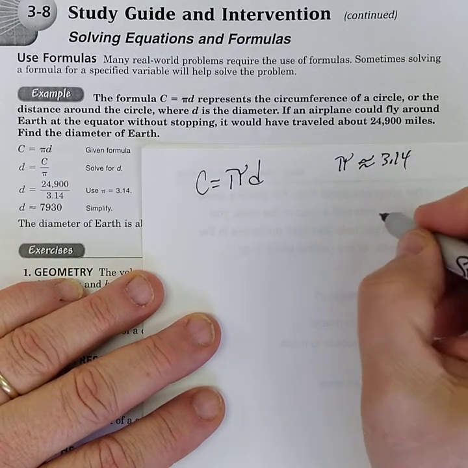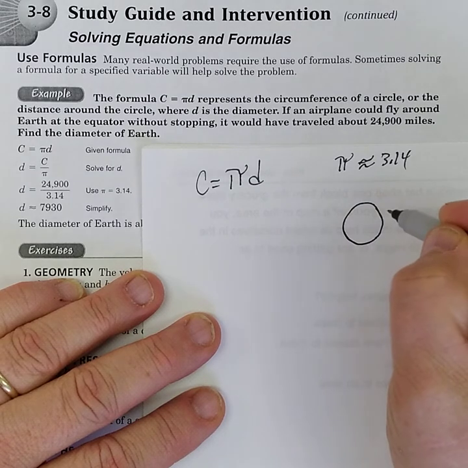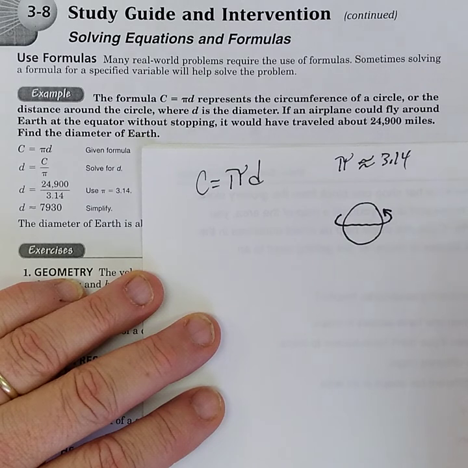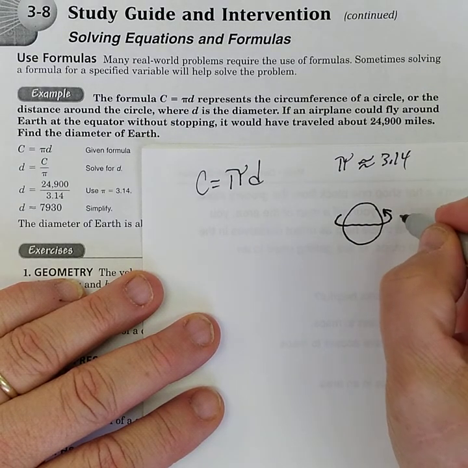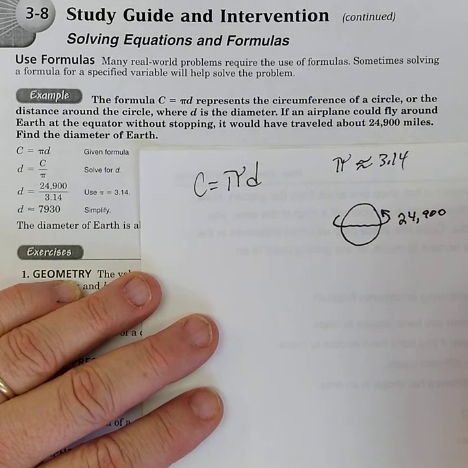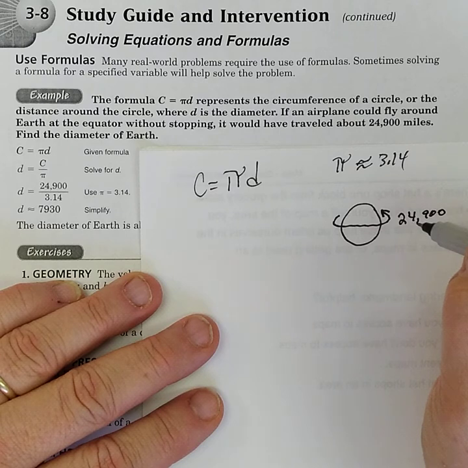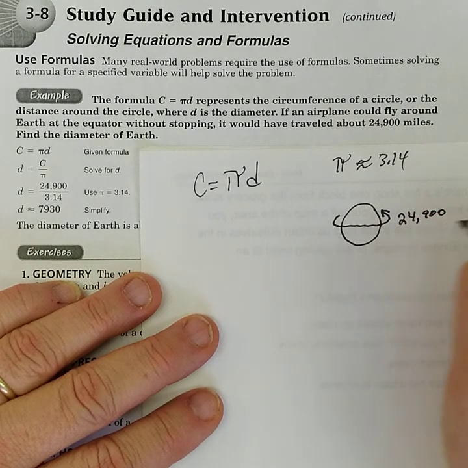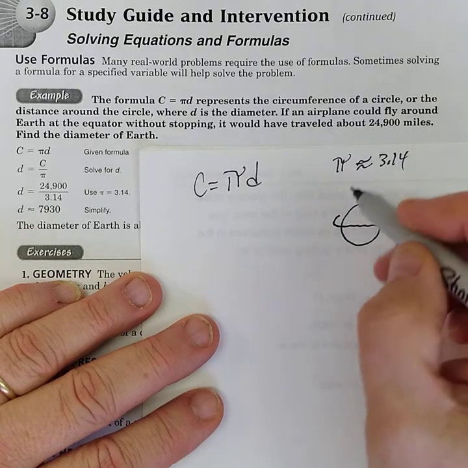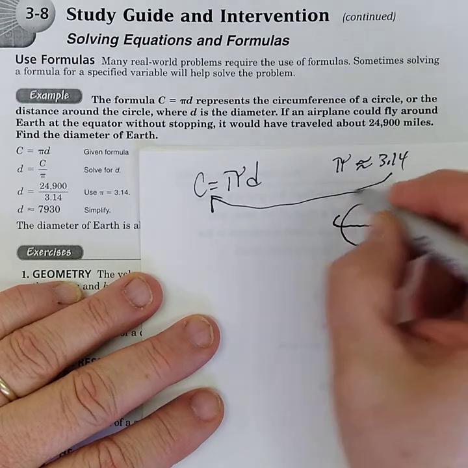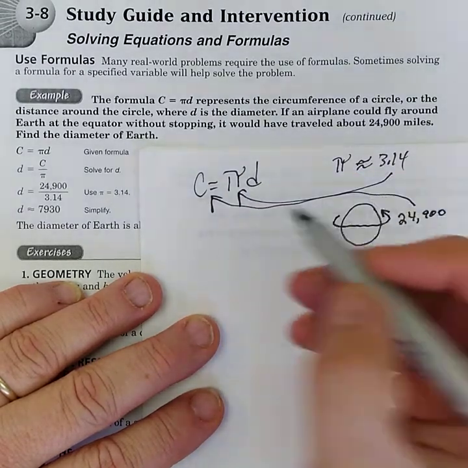If an airplane could fly around the Earth at the equator without stopping, it would have traveled about 24,900 miles. Find the diameter of the Earth. So the circumference is 24,900, and that plugs into C. This plugs into pi, and we're going to find the diameter.